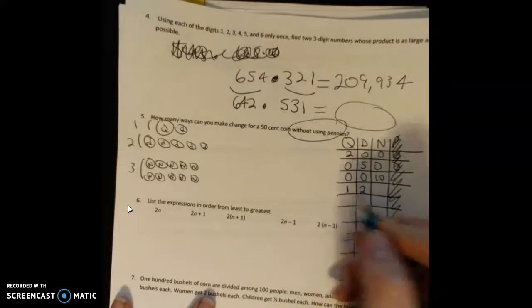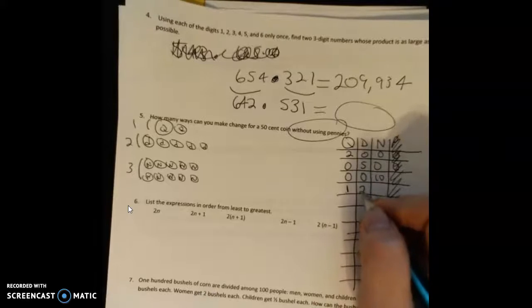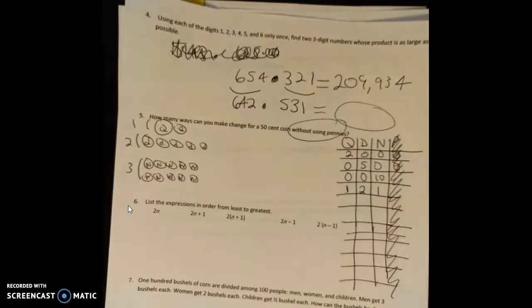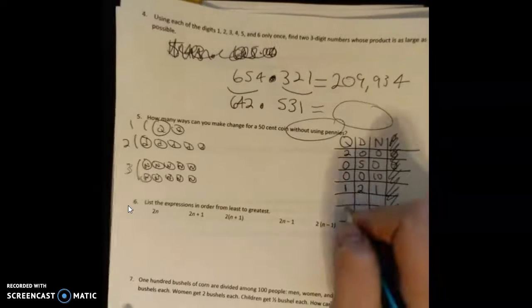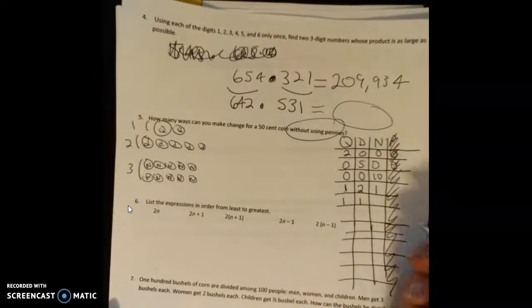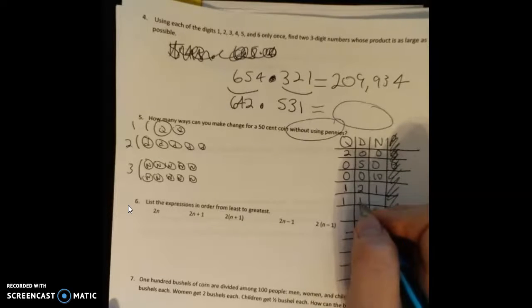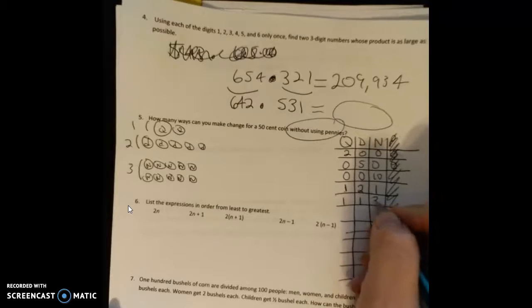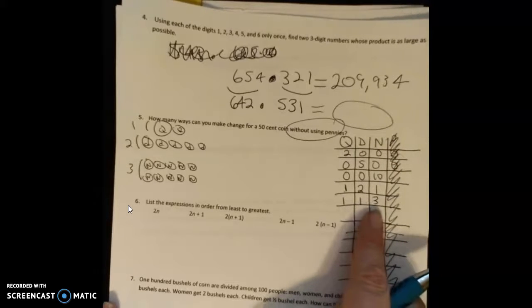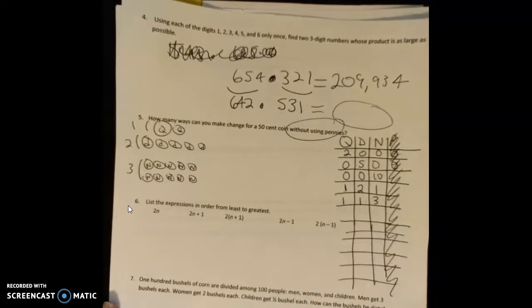All right, so 1 quarter, 2 dimes, and so that's $1.20, so I would need 1 nickel. So then what else could I do? Well, I could do a quarter with 1 dime. 1 quarter and a dime puts me at 35 cents. So I would be 3 here, because when I trade in one of those dimes, I would need 3 nickels. So 1, 1, 3.